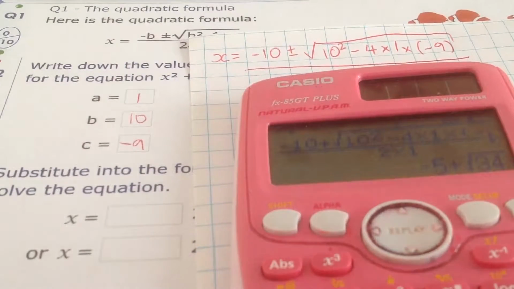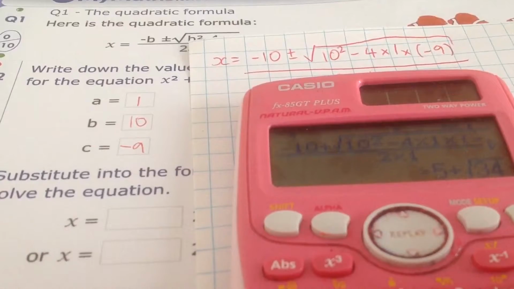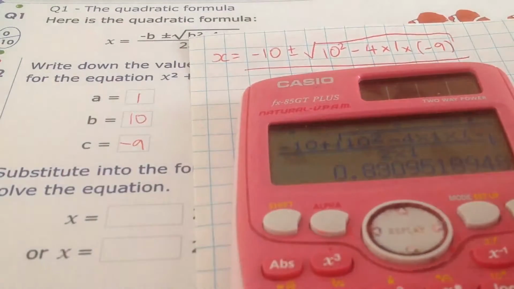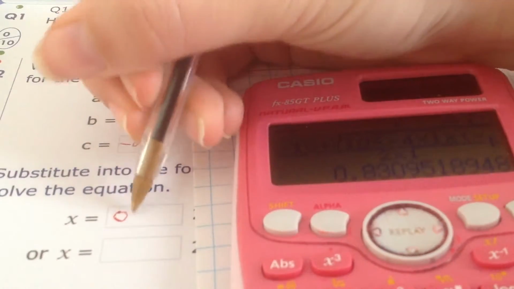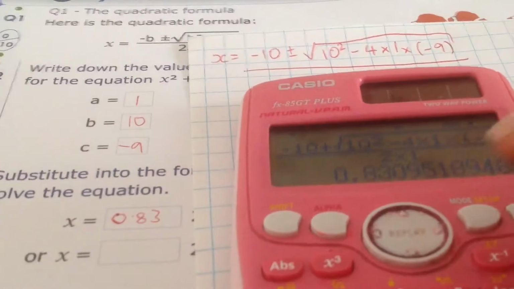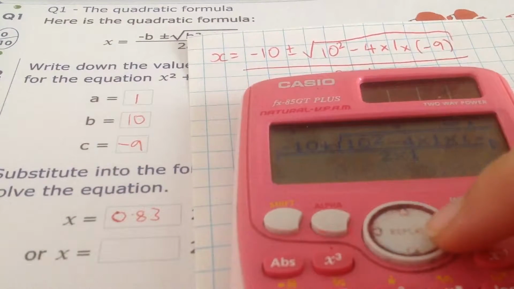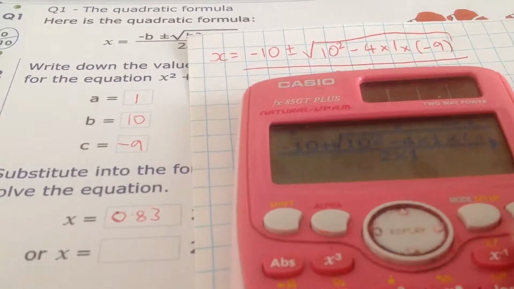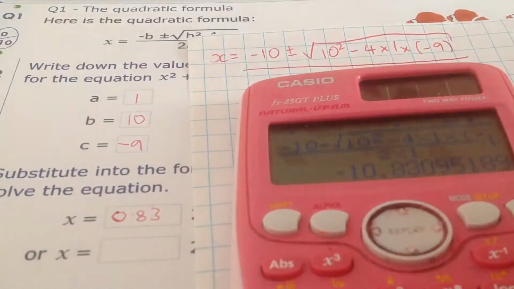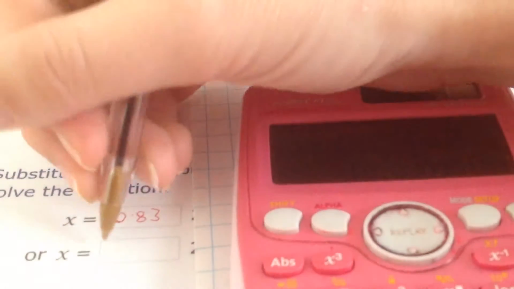That gives me my first value. It wants it as a decimal, 0.83. And then rather than typing the whole thing out again, I'm just going to use the replay buttons and delete the plus, turn it into a negative, and it gives me my negative answer, which is minus 10.83.